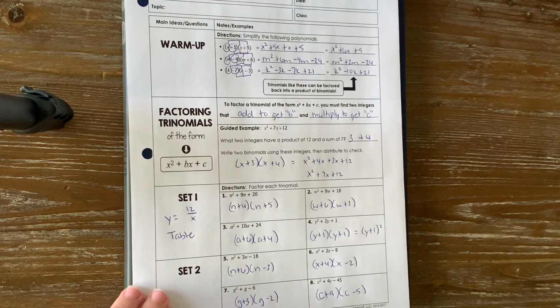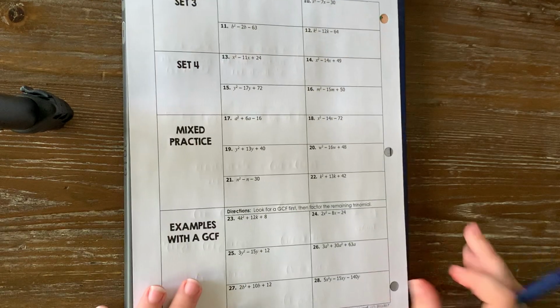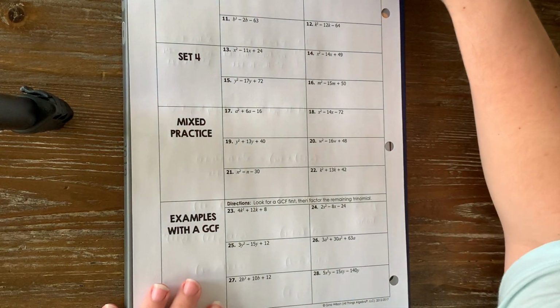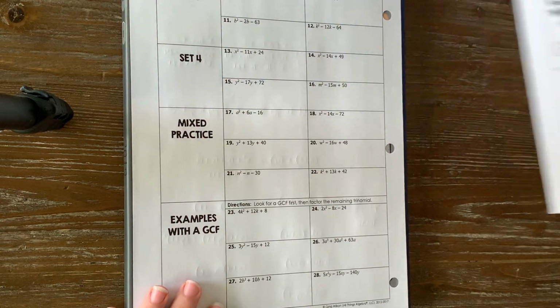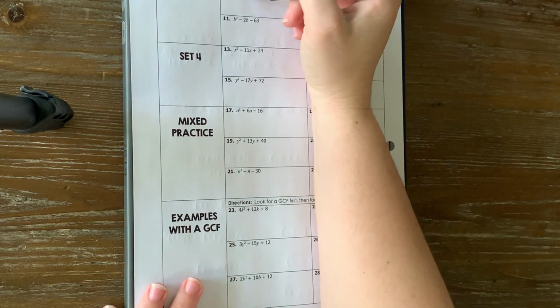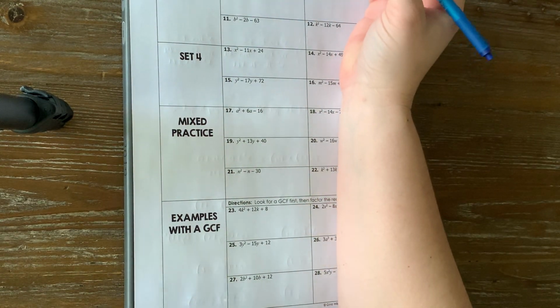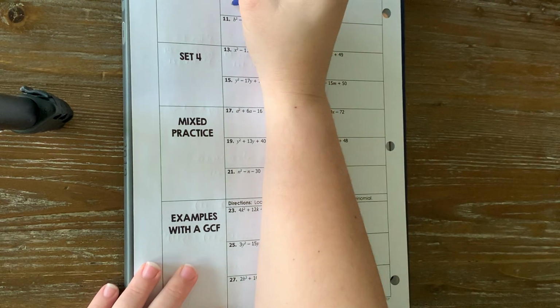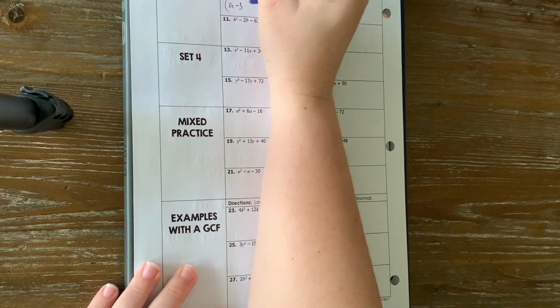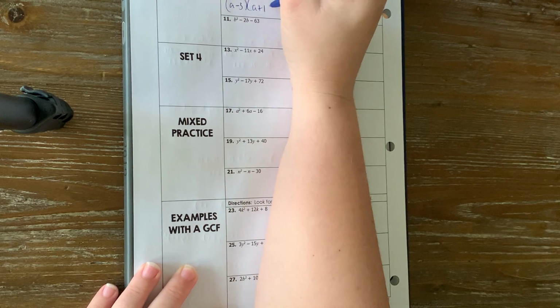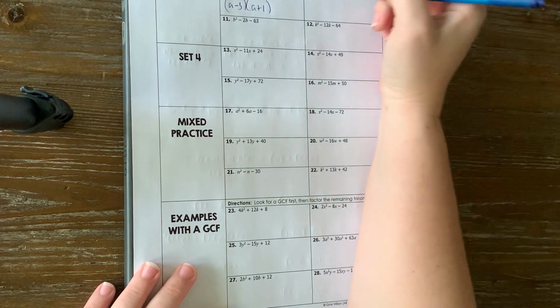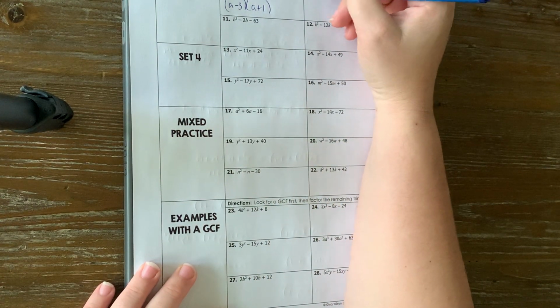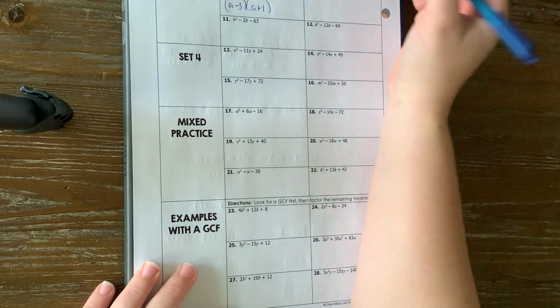Okay, flip over to the other side. Okay, so what is going to multiply to give you negative 3 and add to give you negative 2? Negative 3 and 1. So A minus 3, A plus 1. What multiplies to give you negative 30 and adds to give you negative 7? Negative 10 and 3.